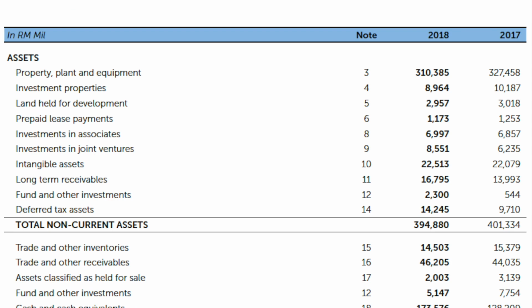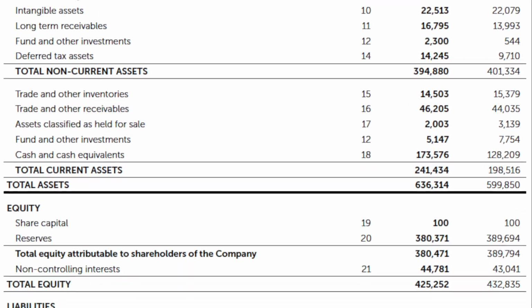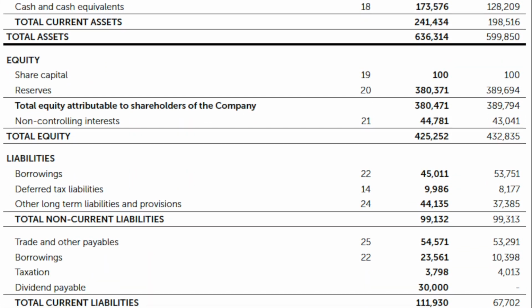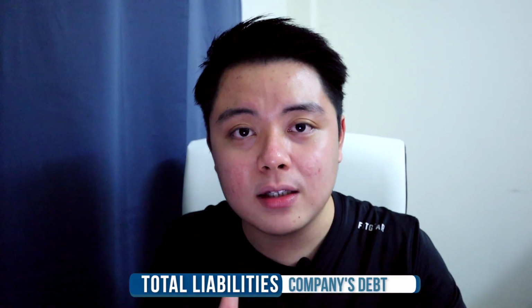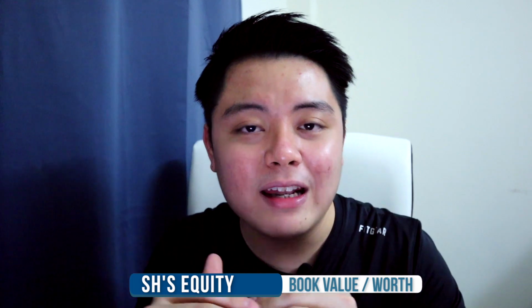Next up, we look at the balance sheet. And this financial statement gives you a picture of the company's assets, liabilities, and also shareholders' equity, which is key in telling you how much a company is worth. From the assets, it tells you how much money a company has. From the liabilities, it tells you how much the company owes to run or to own its assets. And the remainder, which is the shareholders' equity, just tells you the net equity or the book value of the company's worth.